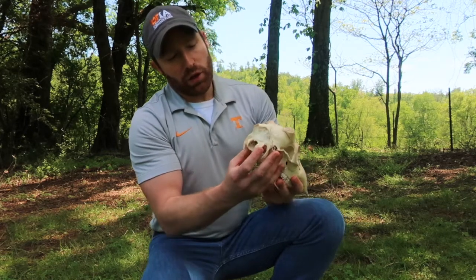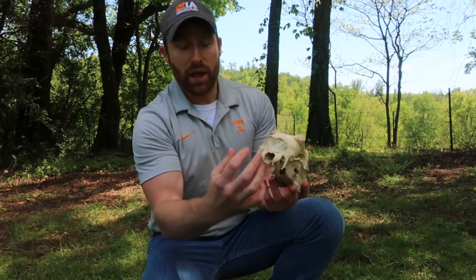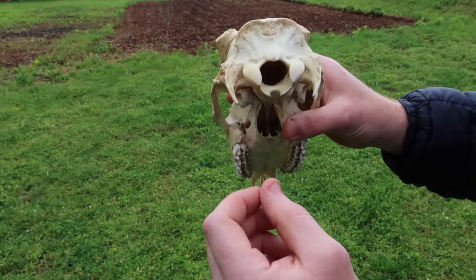You can see that very large foramen magnum in the back where the spinal cord enters in, becomes the brainstem and then the brain as it moves into the skull.